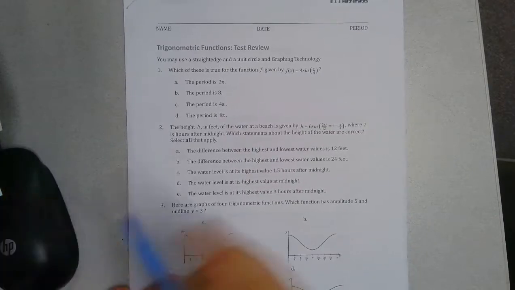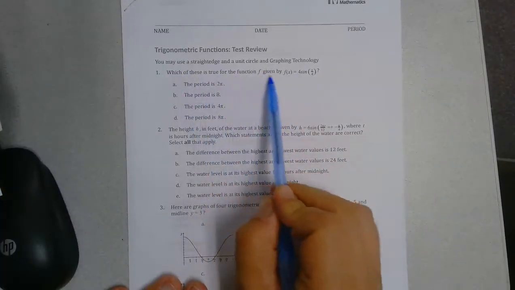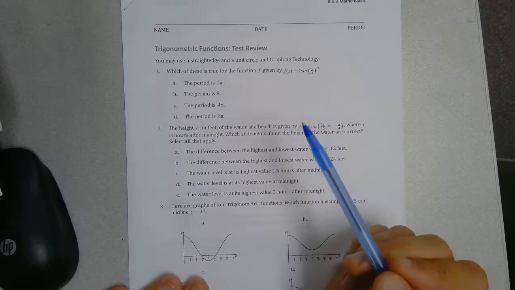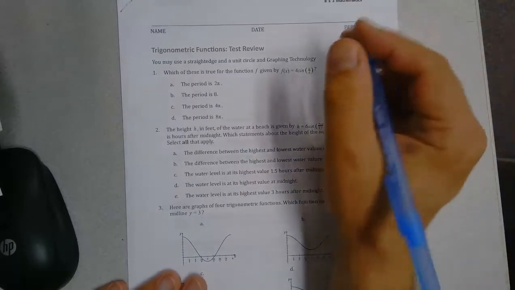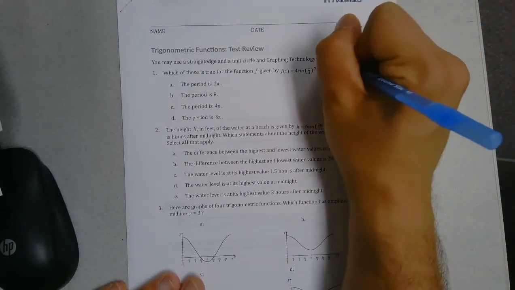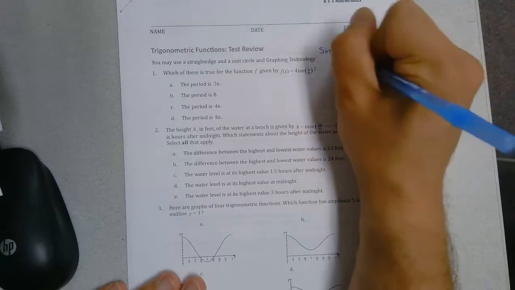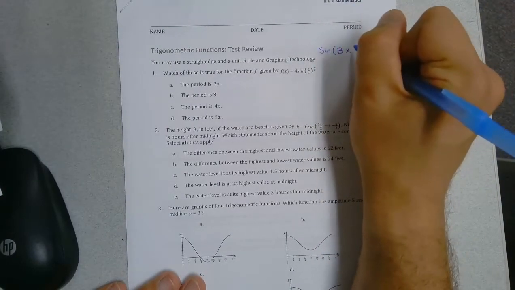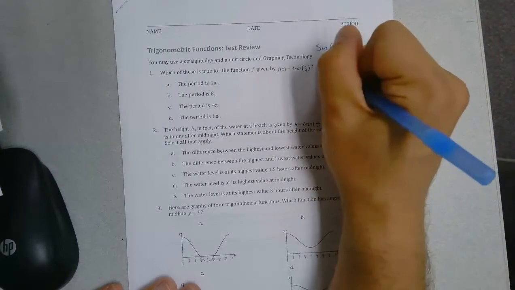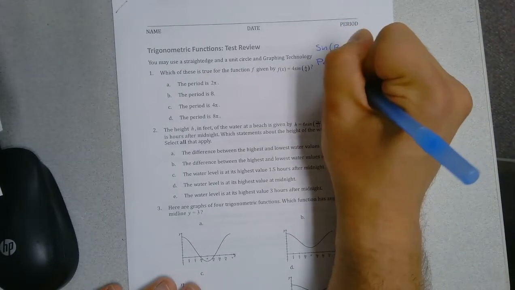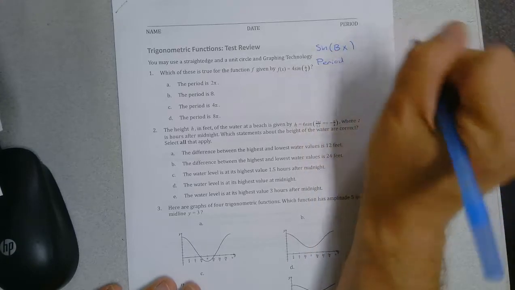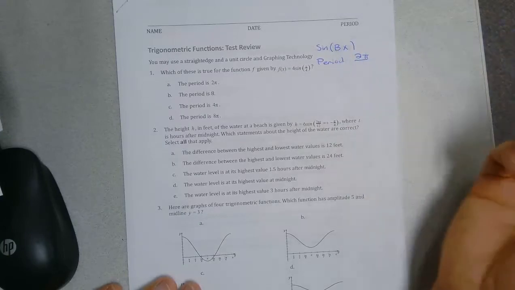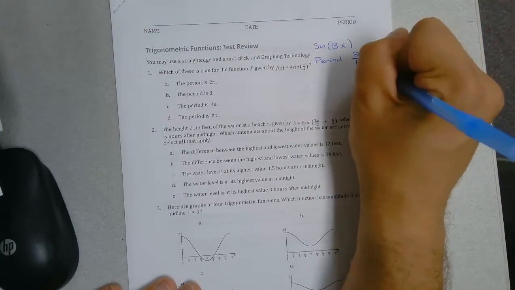So first, on our chapter review, we're going to look at this function, and we have to determine which one of these is a period of the function. Now, in a trig function, the period, like let's say we had the sine of b times x, would be 2 pi divided by the absolute value of b. You can't have a negative period.